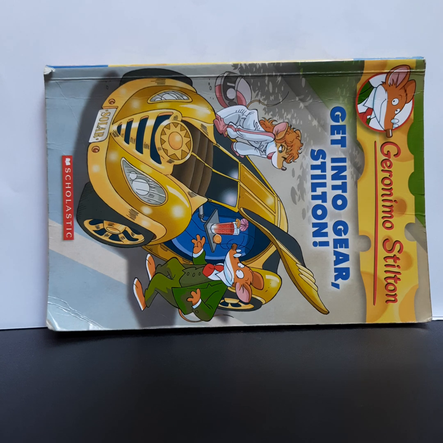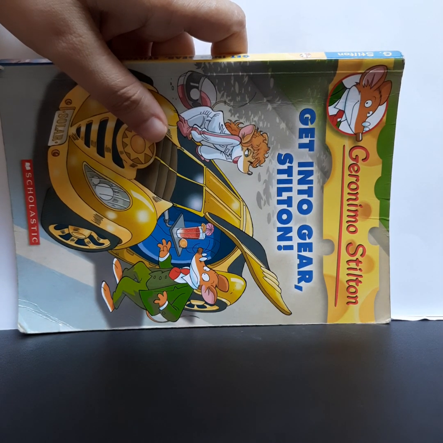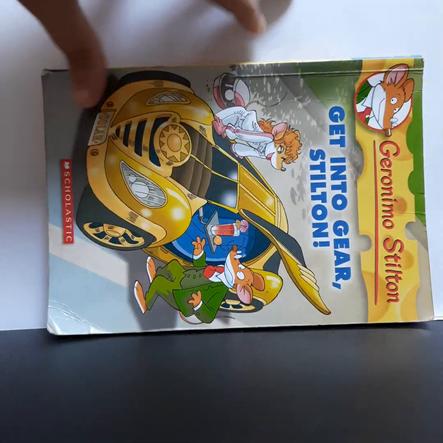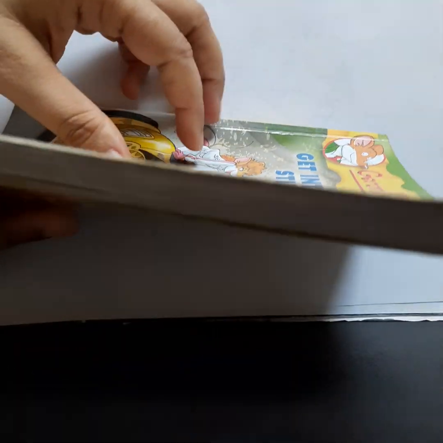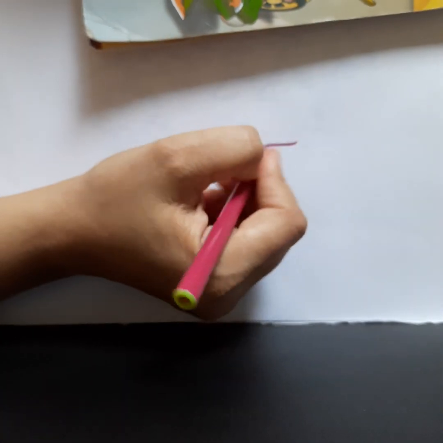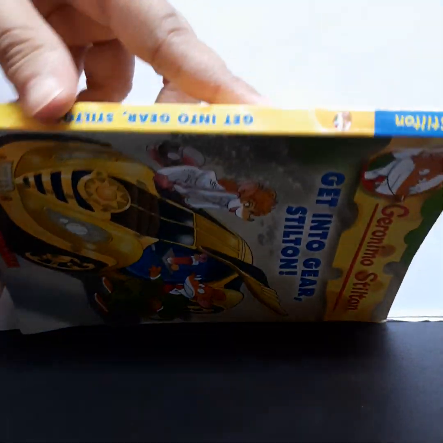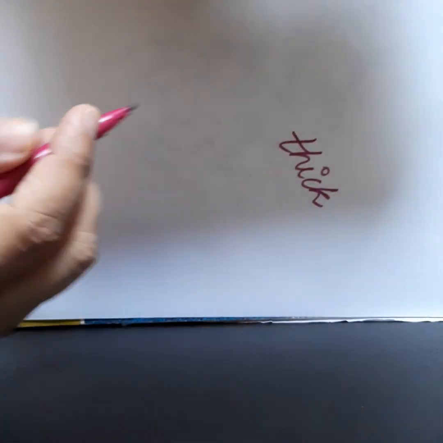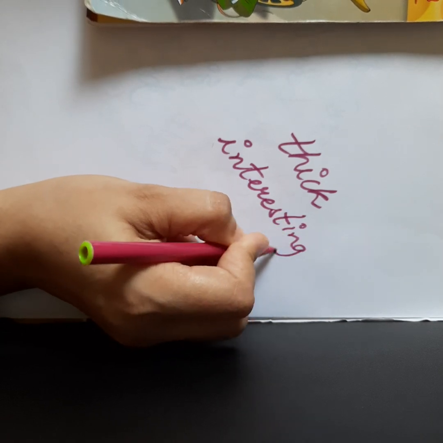Okay. Now, let me share one more object with you. Wow! So now I present you a book. Dear children, how can you describe this book to me? The name is Geronimo Stilton. But that is not the way to describe. How would you describe the book? See, if I do like this, is it a thick or a thin book? I think it's a bit thick. Okay, what else? It is a storybook, so it should be interesting. Yes, it is an interesting book.